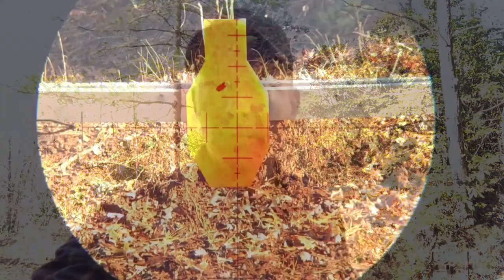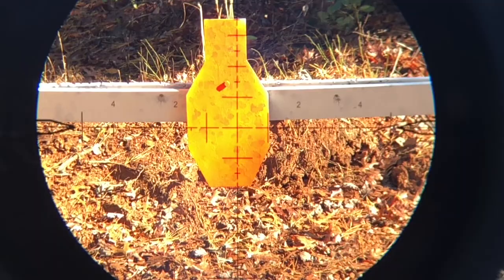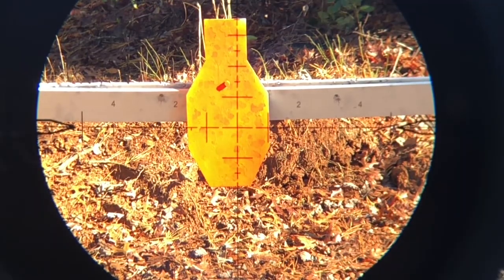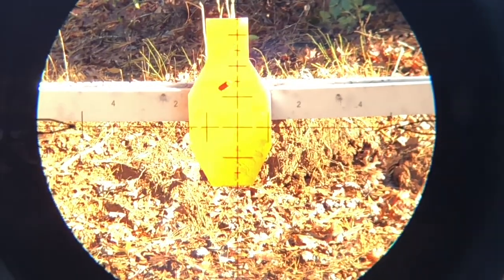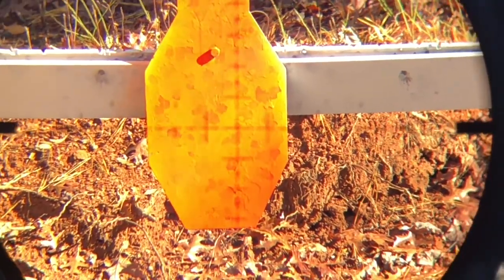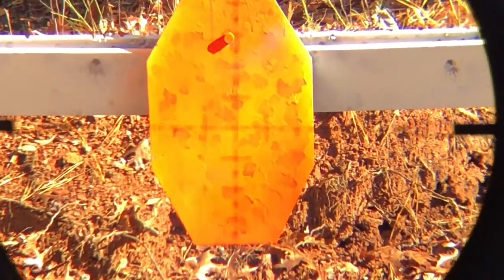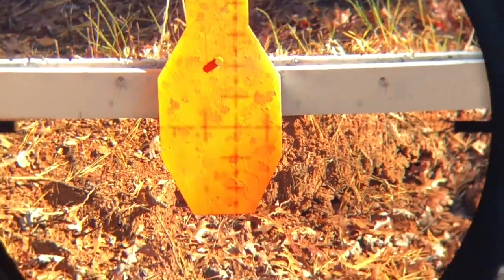Here we go. All right, guys, so in this first example, this is a Night Force ATAC-R, but it is a second focal. We have it on 5 power right now. What I'm going to do is I'm going to zoom it from 5 power. If you guys can see the reticle there, you'll notice that it does not change size. Only the picture is changing size. So this is going to make it a second focal plane scope.